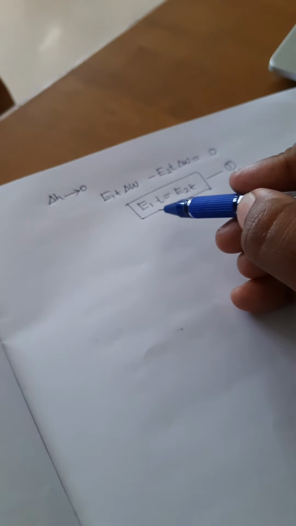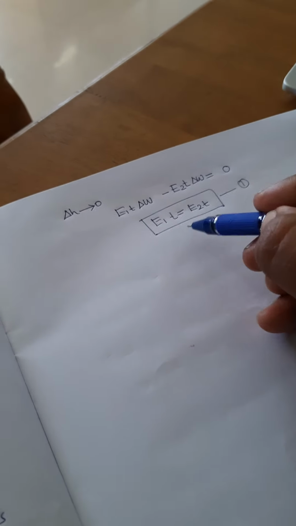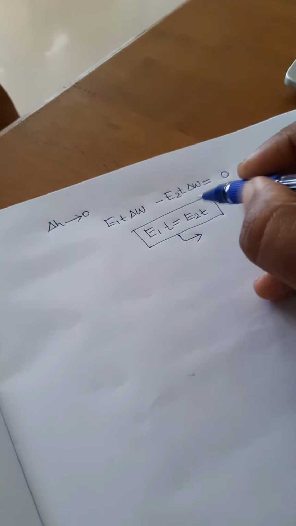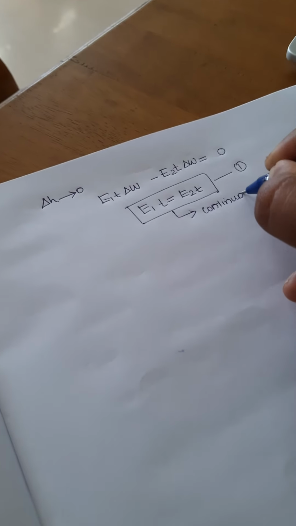So this is the first condition in crossing the boundary. Keep it as equation number 1. The tangential component of the electric field across the boundary will be the same, or E1t is continuous across the boundary.